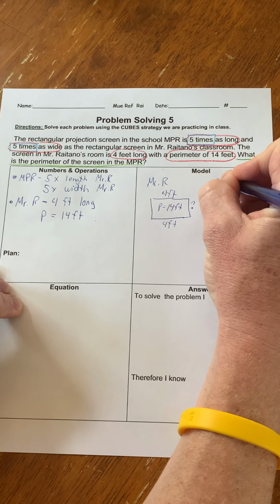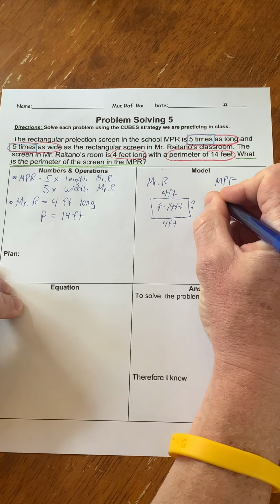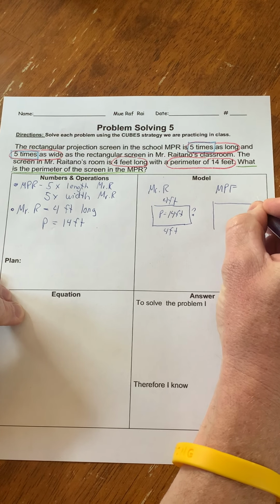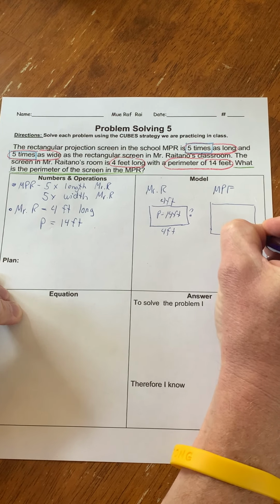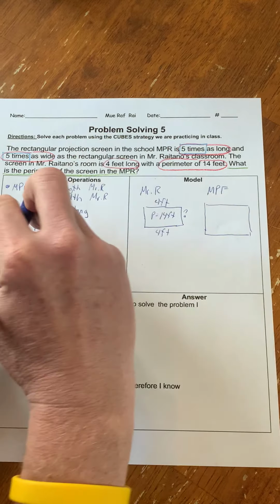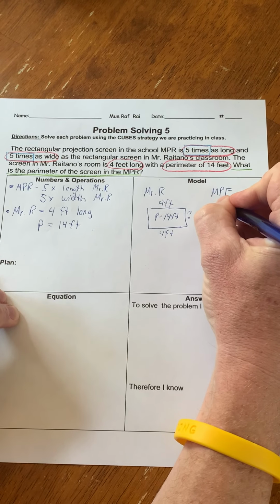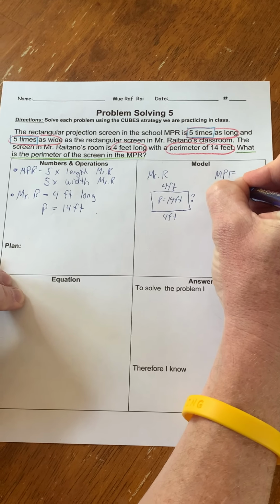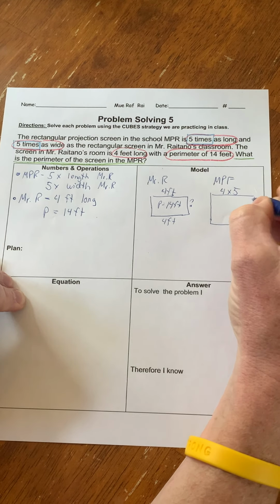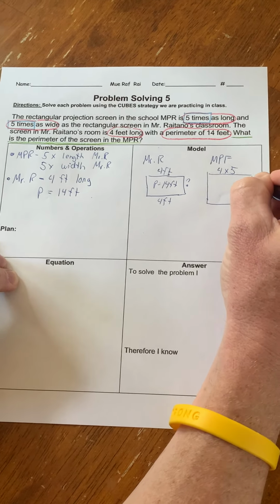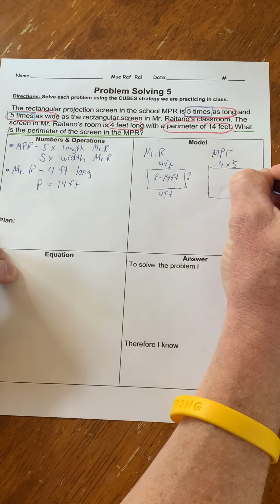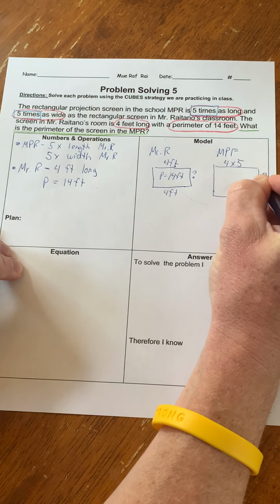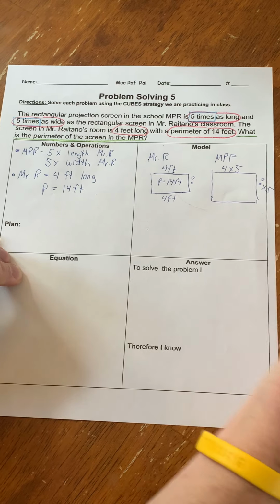The NPR, I know it's bigger, so I'll make a little bit bigger rectangle. I know that we said it's 5 times the length, so since Mr. R's length is 4 feet, it's going to be 4 times 5, and then the width is going to be whatever the width is. When we figure that out from Mr. Reitano's, it's going to be that times 5 as well.